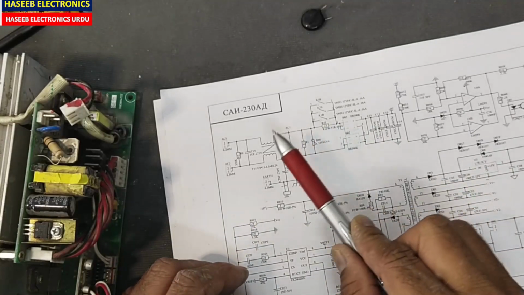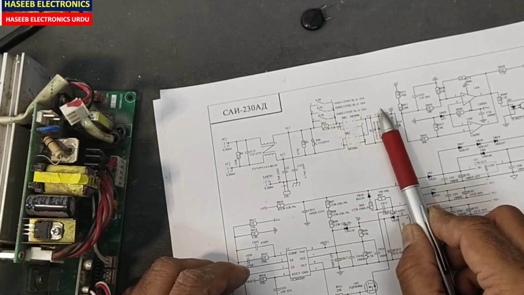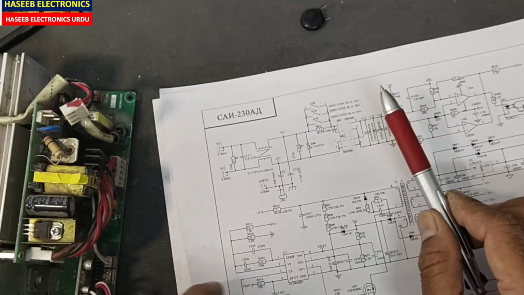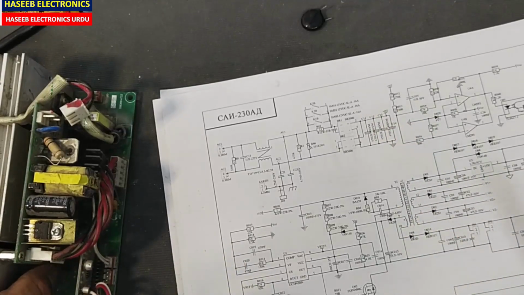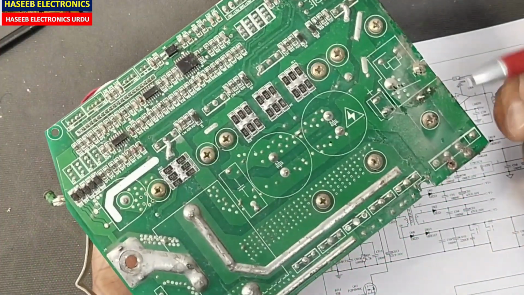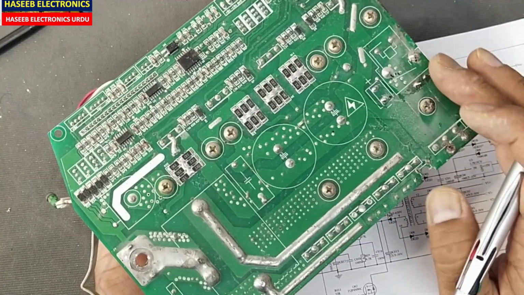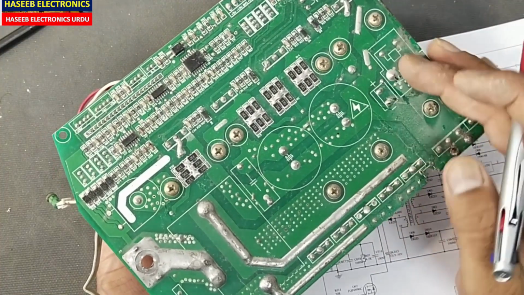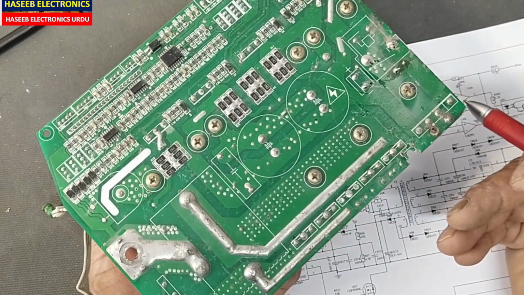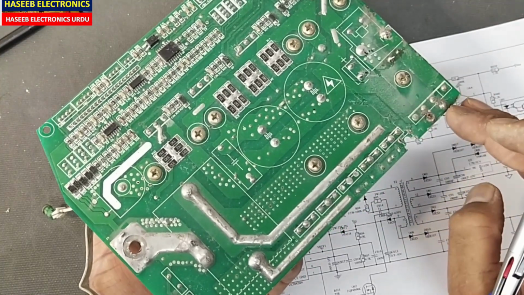Either it is used before the bridge rectifier or after the bridge rectifier, that is the same. Most of the Chinese machines use it after the bridge rectifier, as we discussed here. In some machines, this PTC and this current limit protection circuit is before the bridge rectifier. If it is before the bridge rectifier, it will also protect the bridge rectifier.